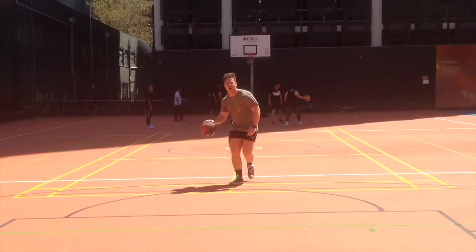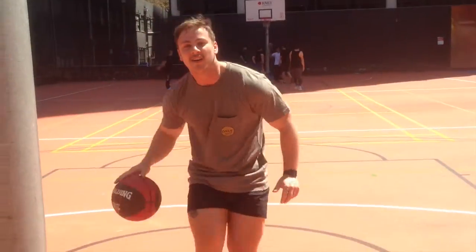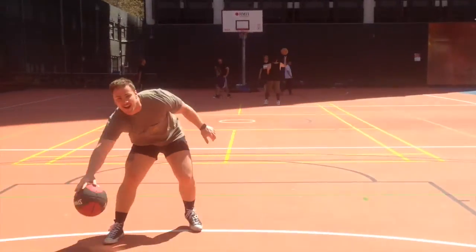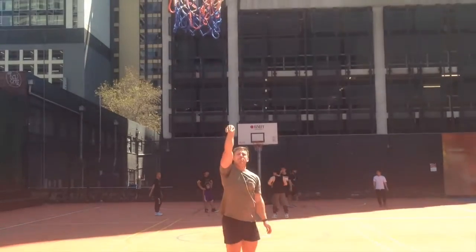We also saw a drill where the coach would hold up a number on his fingers and an approaching dribbling participant would call a number out, then drop back and shoot the free throw. This ensured the participant would always be keeping his head up and eyes up at all times.